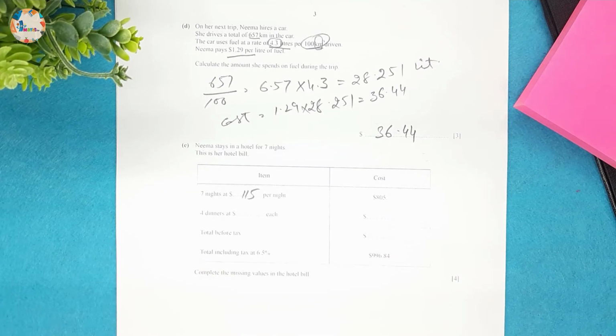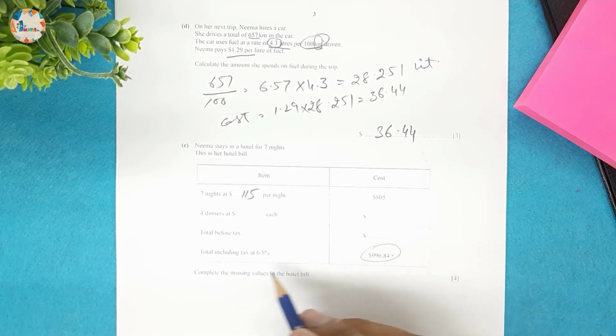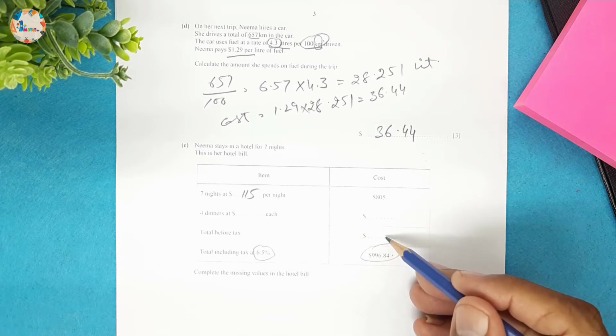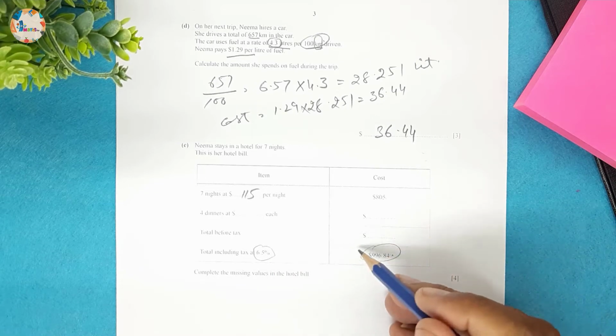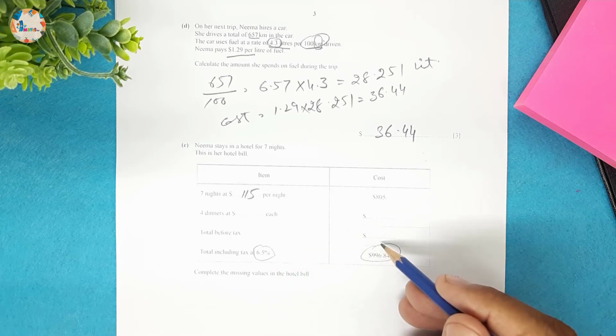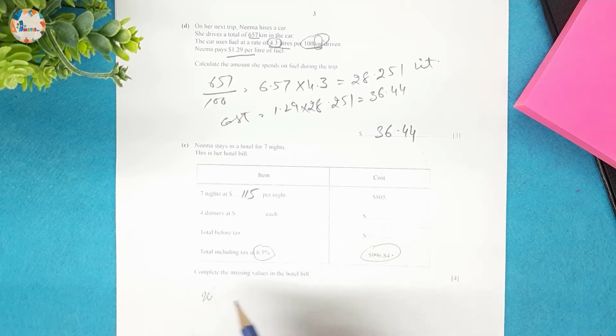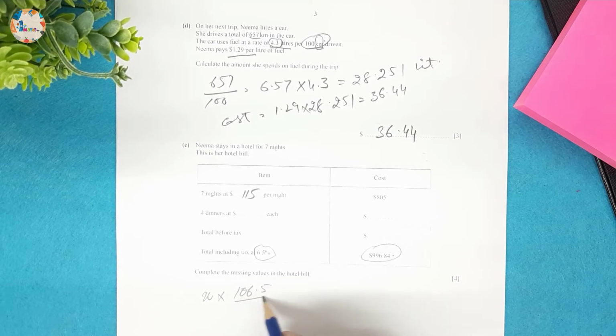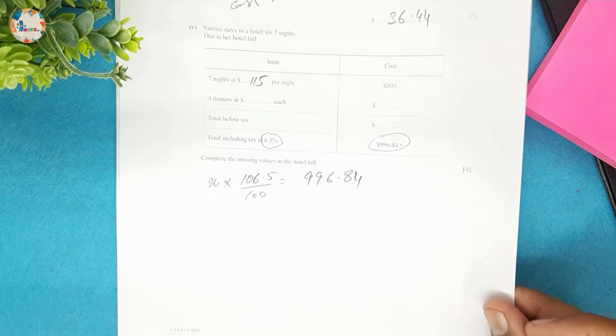So for this calculation, basically we will be using this number and this number, 6.5%, and we will try to calculate the non-taxed amount, like for example the original amount before tax. So X was the amount before tax, and 6.5. So directly we will calculate 106.5% of X will be equal to 996.84. This is what we got information from these two numbers.